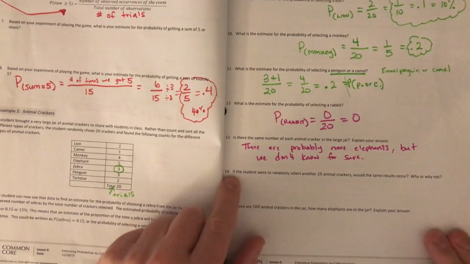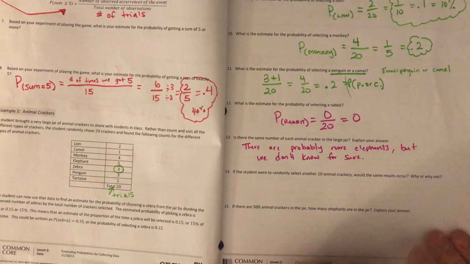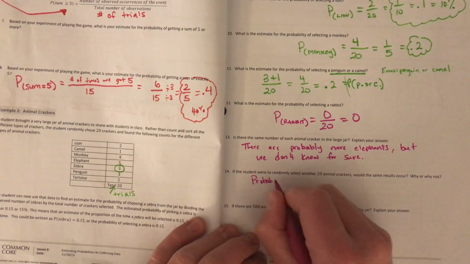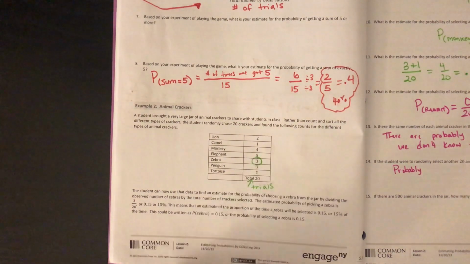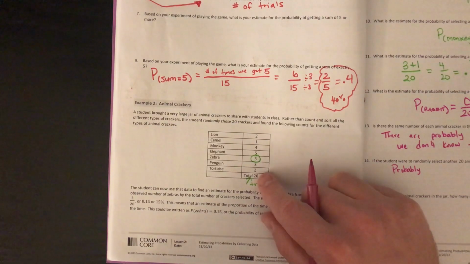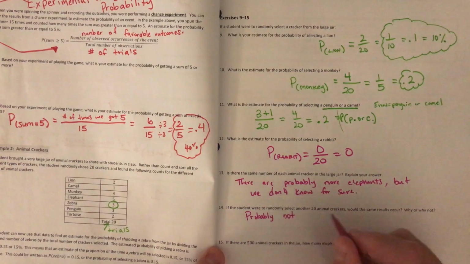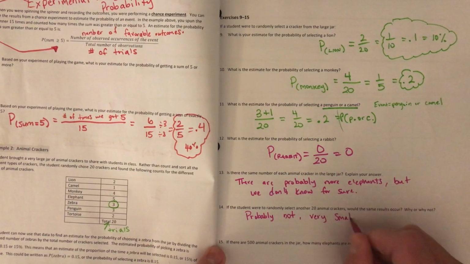Okay, if the student were to randomly select another 20 animal crackers, would the same results occur? Why or why not? Probably not. The chance that a student would pull another 20 crackers and get this exact same set of data with like the 5 elephants, 3 zebras, if we're talking about one of those big old jars of animal crackers like from Costco or something, it'd be really, really tough to get that exact same data again, right? It could happen. Probably not. I would say very small chance.